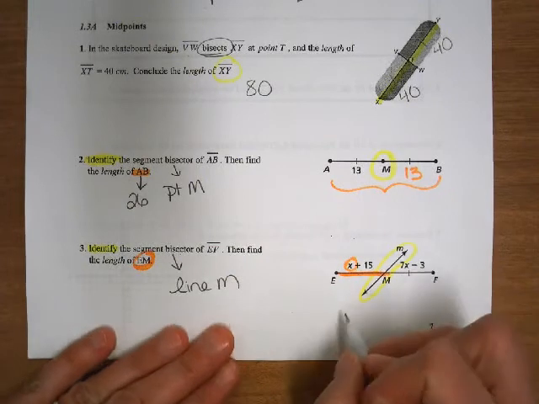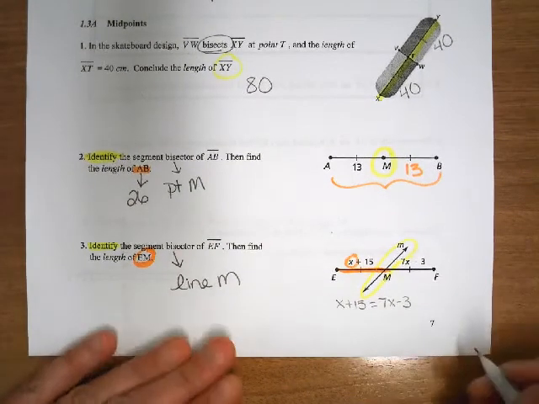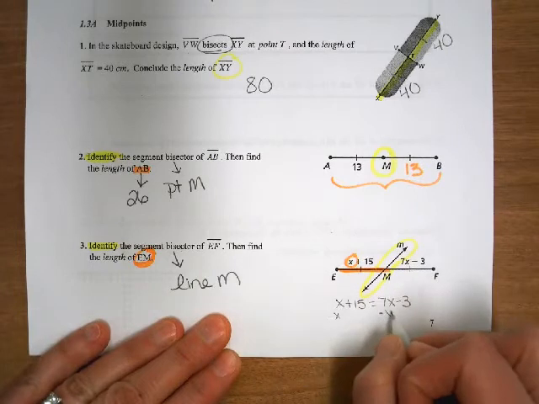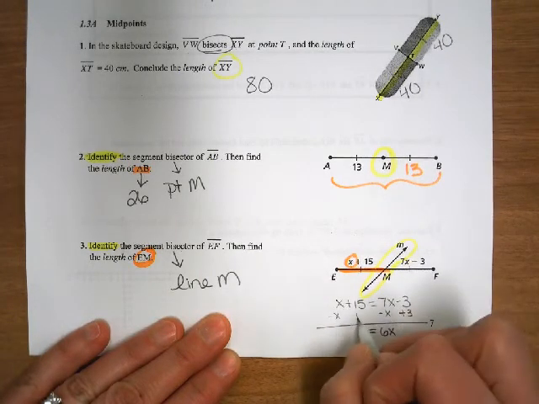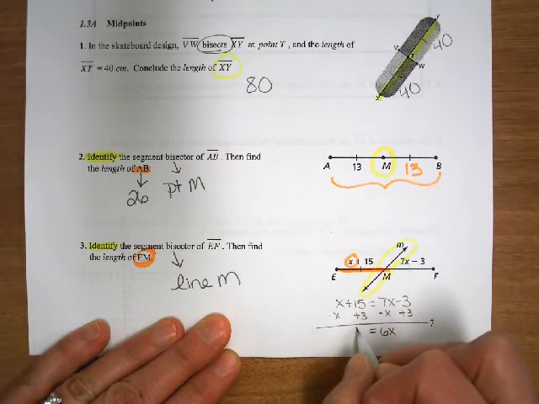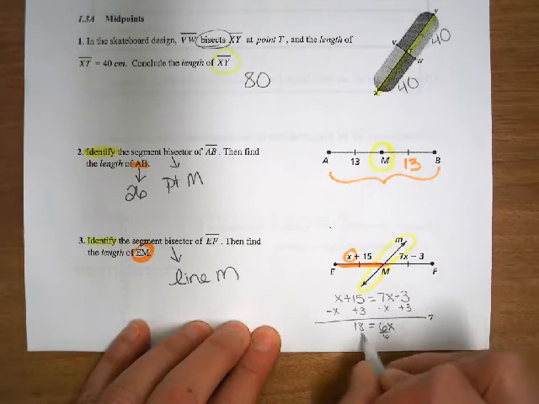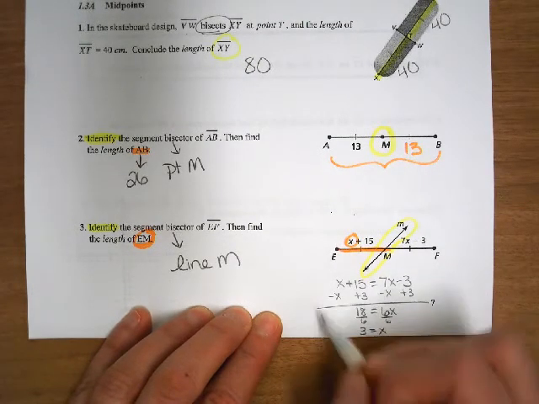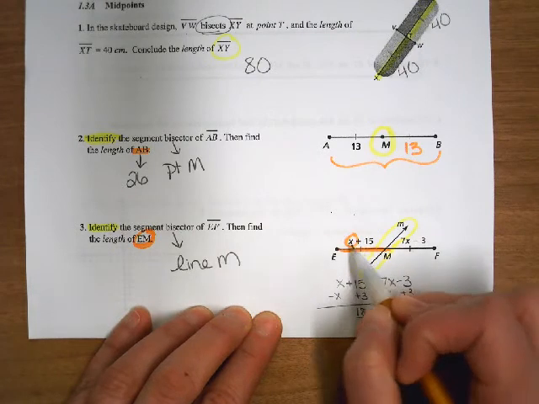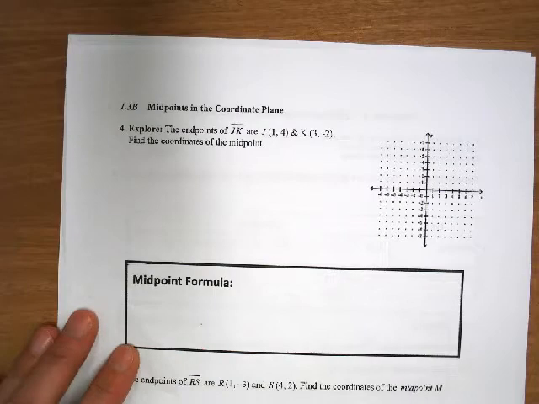So these are congruent, and so I'm just going to make myself a little equation, and then I'm going to solve this. So I like my variables to be positive, so I would go to the right, and then I would move the 3, and that would be what? 18. And then I would divide off the 6. I'm kind of running out of room here. And I get 3. Now remember, that's not my answer. I have to plug it back in. So 15 plus 3 would give me 18 for EM. Okay? All right, let's move on.